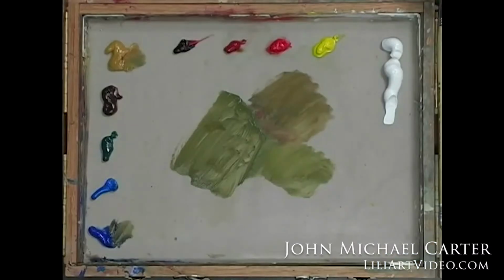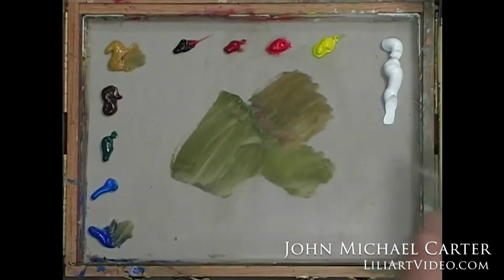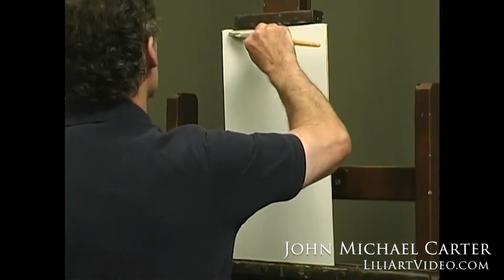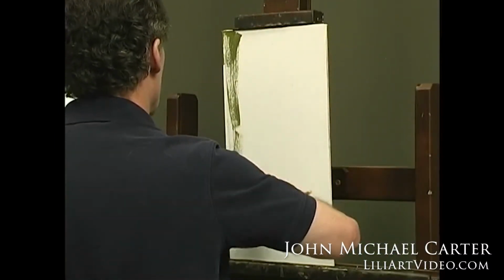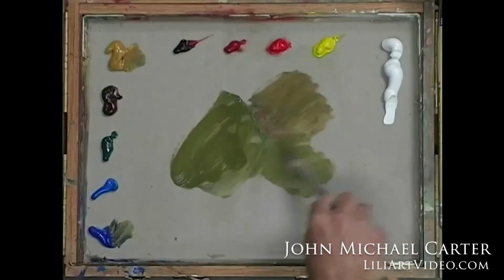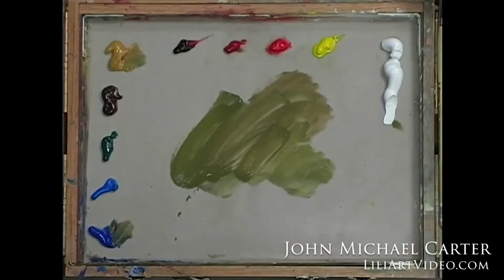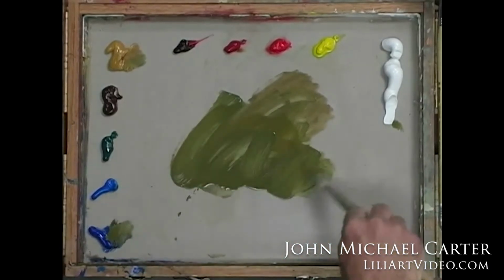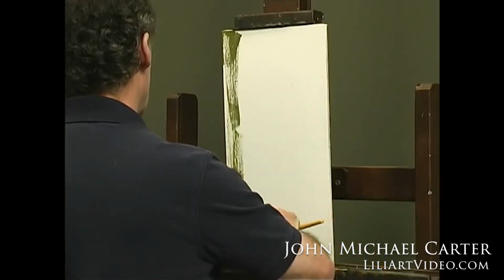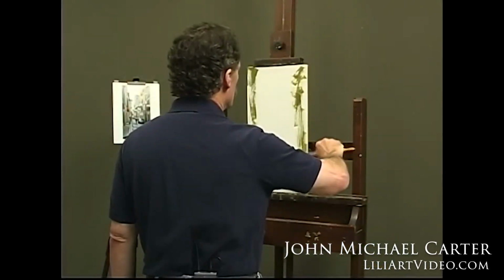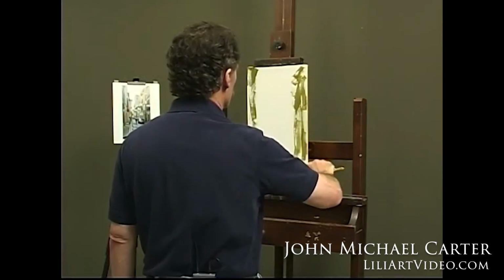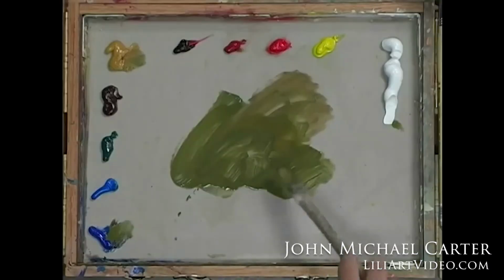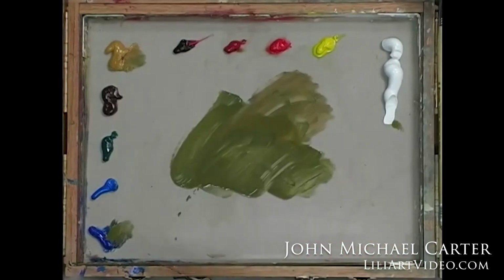So I will establish some tone to get away from a white canvas. It's much easier to judge subsequent values that I will apply if we don't have to do them on a white surface, especially since there really is nothing which is white in our reference.